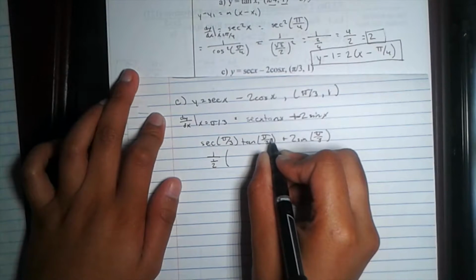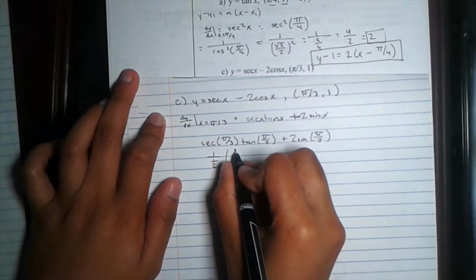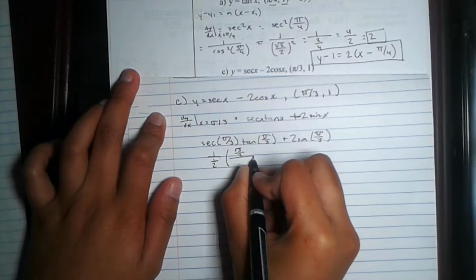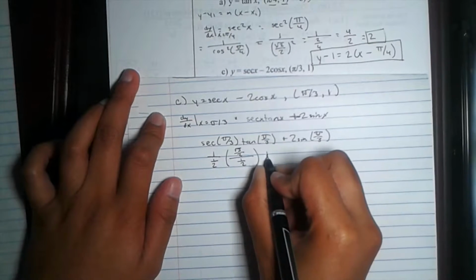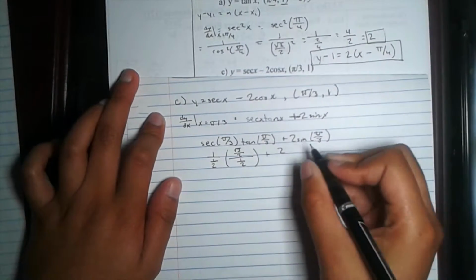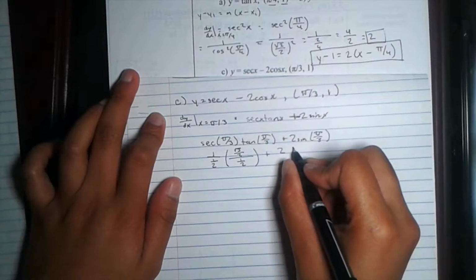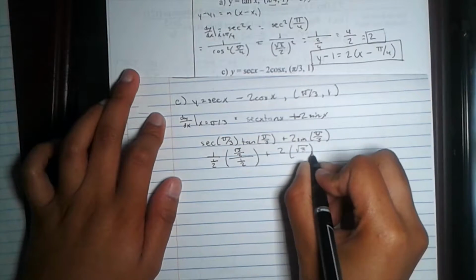Sine of pi over 3 is root 3 over 2, over cosine of pi over 3, which is 1/2, plus 2 times sine pi over 3, which is root 3 over 2.